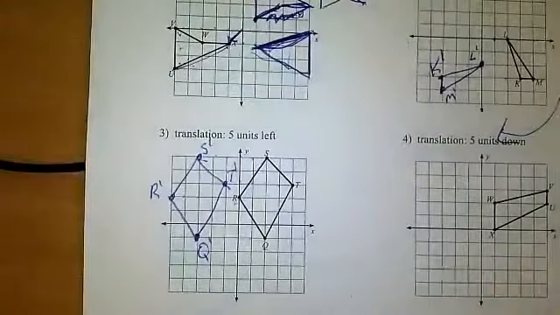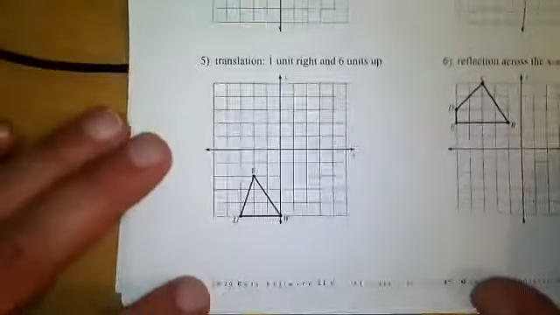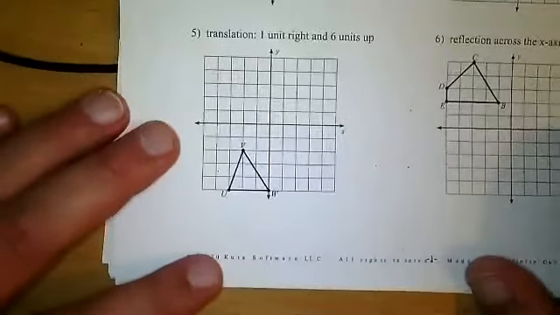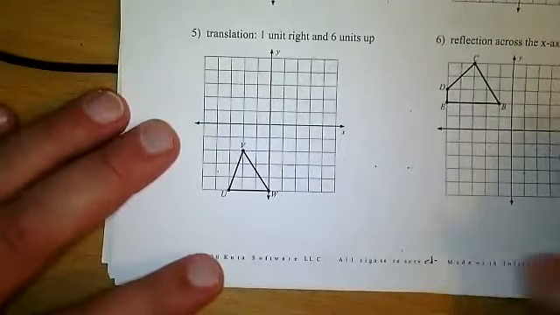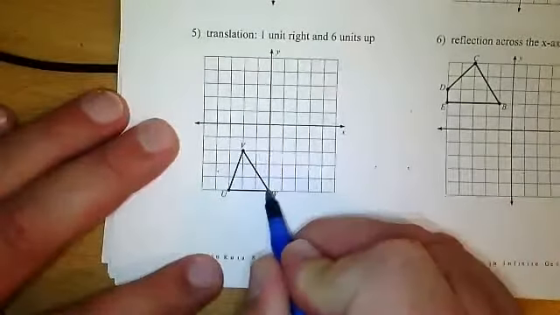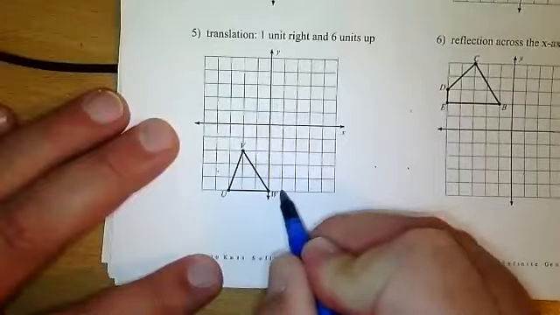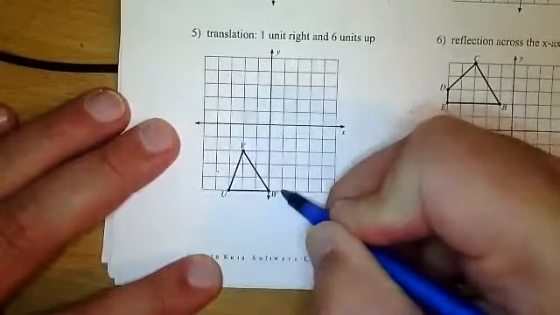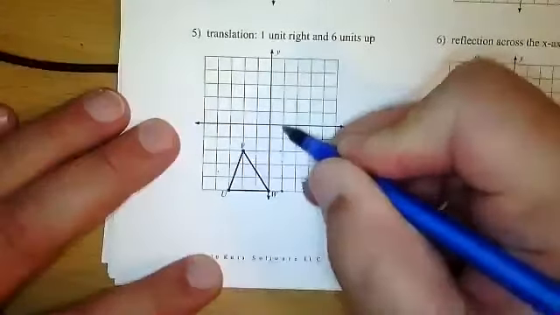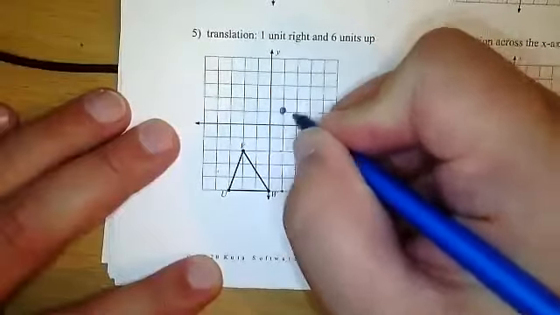You just take 1 point at a time, right? So let's take a look at number 5 actually. It says 1 unit right and 6 units up. Well, so let's start with W. 1 unit right and 6 units up. 1, 2, 3, 4, 5, 6.